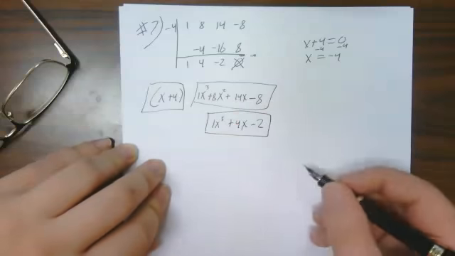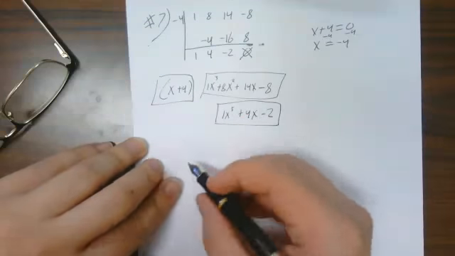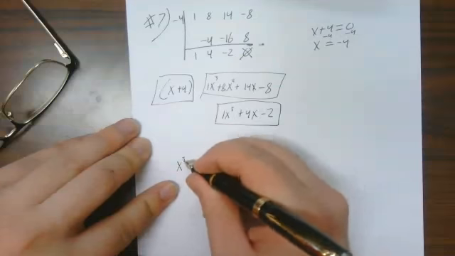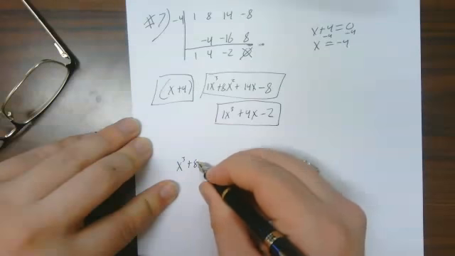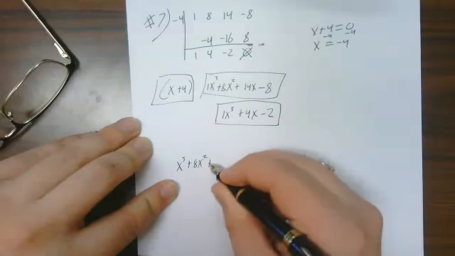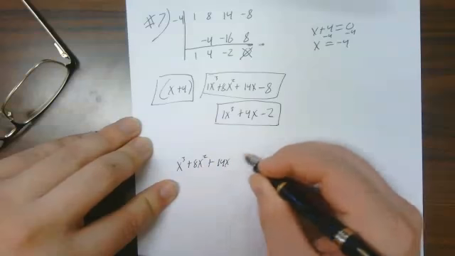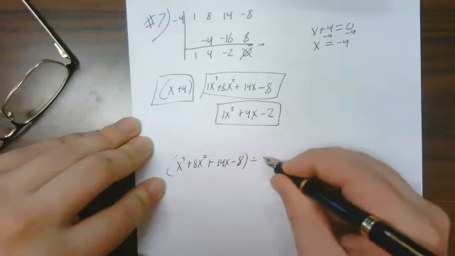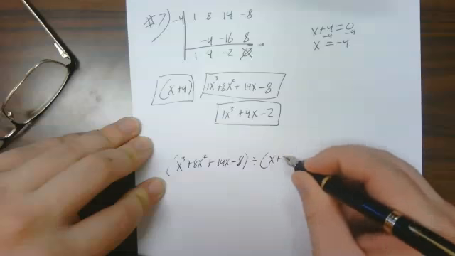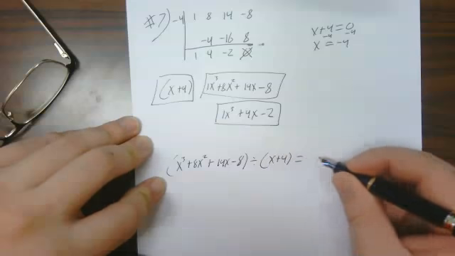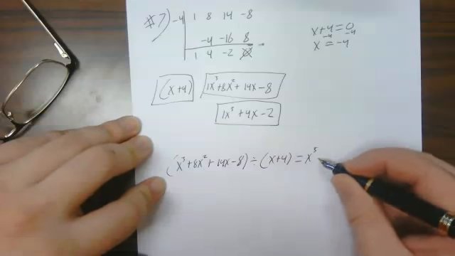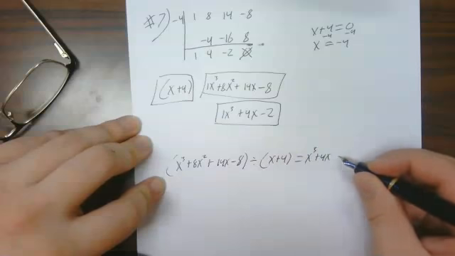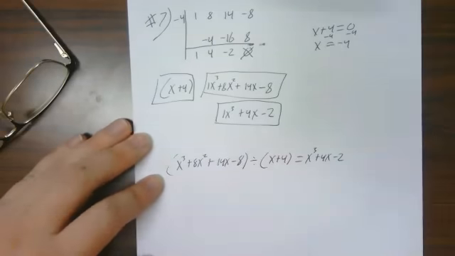And knowing all this, we can now write out our expression being x cubed, this one here, plus 8x squared plus 14x minus 8 divided by x plus 4, giving me x squared plus 4x minus 2.